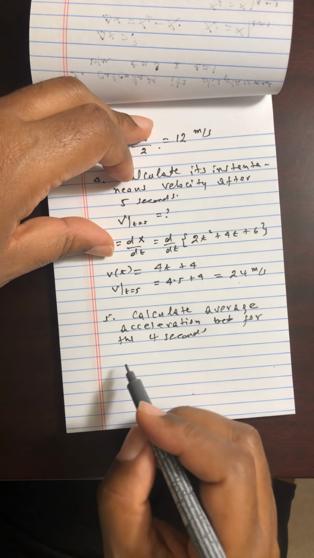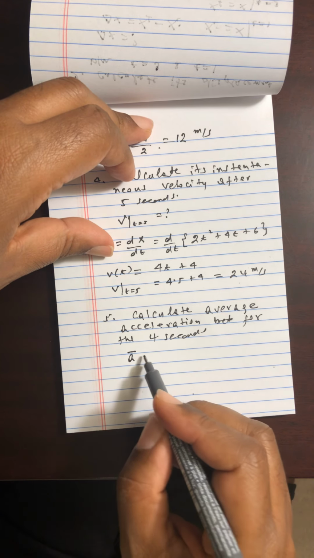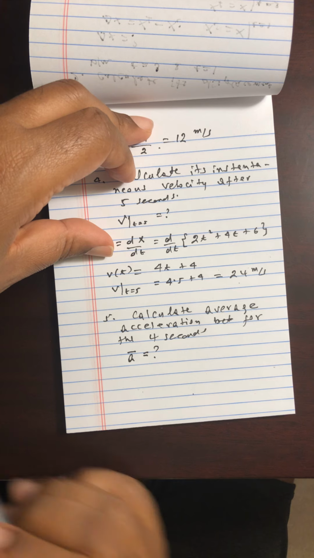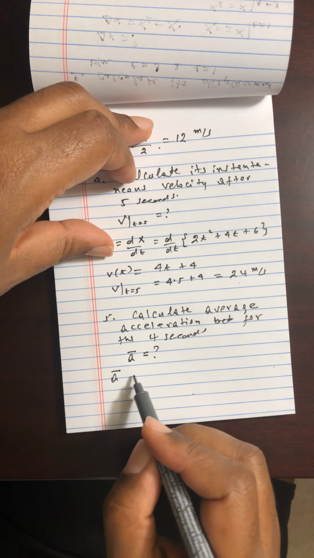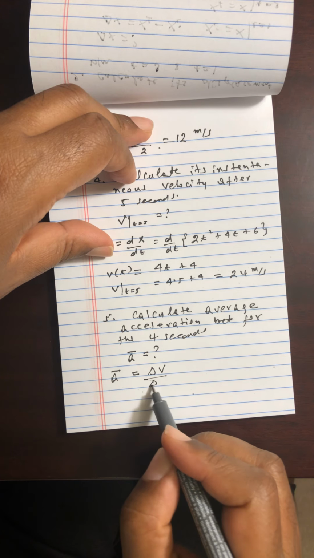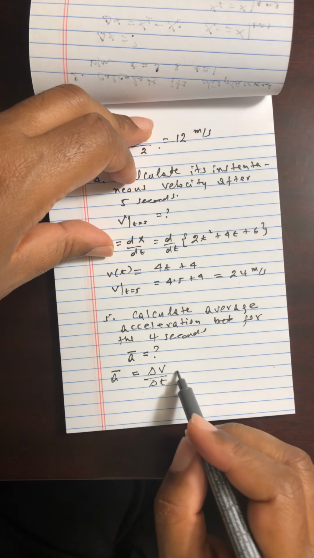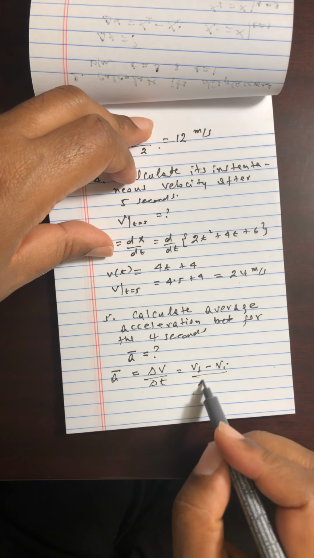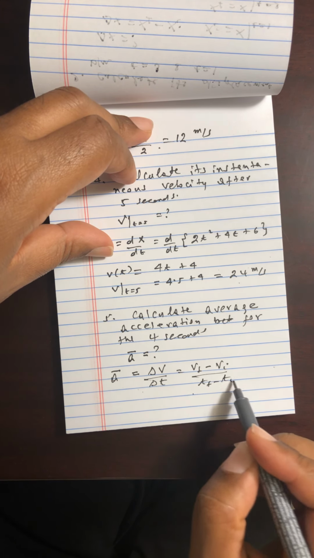All right, so we're looking for average acceleration. By definition, average acceleration is change in velocity per unit time, or delta v divided by delta t, and that is v final minus v initial divided by t final minus t initial.